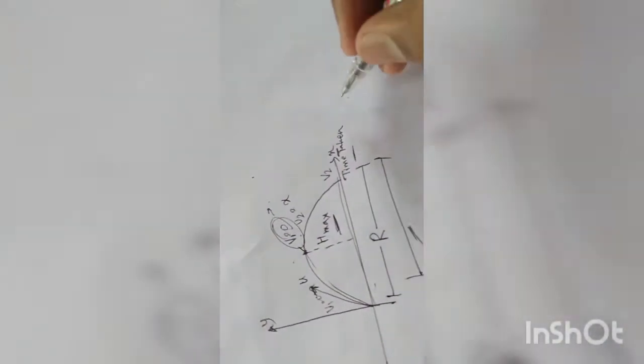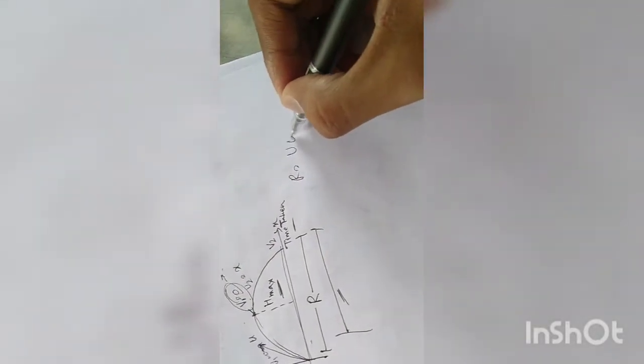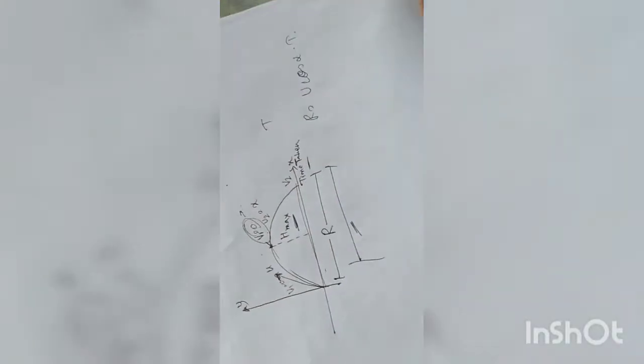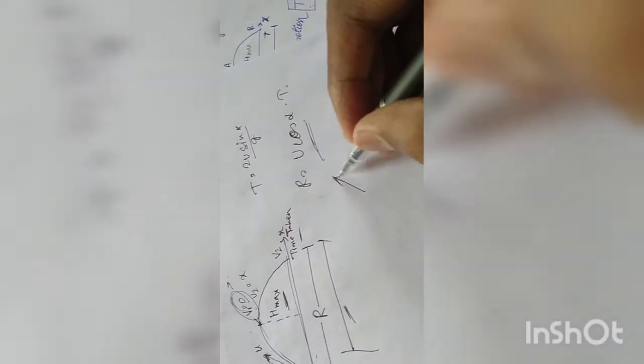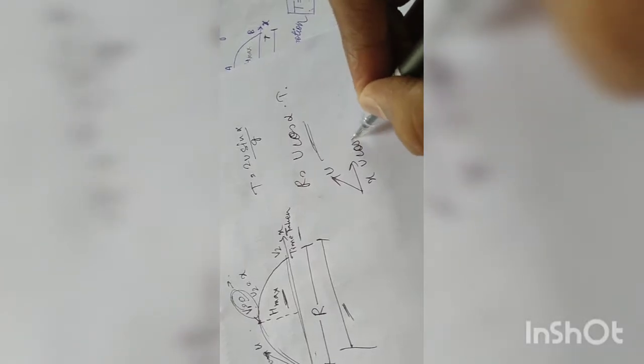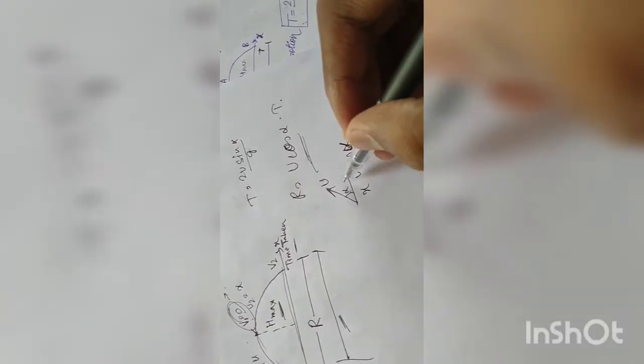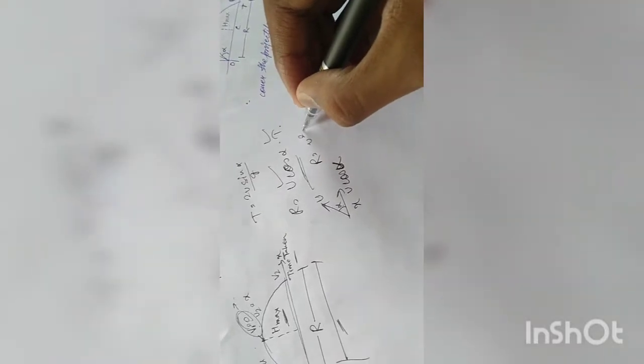Now range is u cos alpha t. What is t? t is 2u sine alpha by g. In the x axis we have u cos alpha. So you can write r equal to u square sine 2 alpha by g.